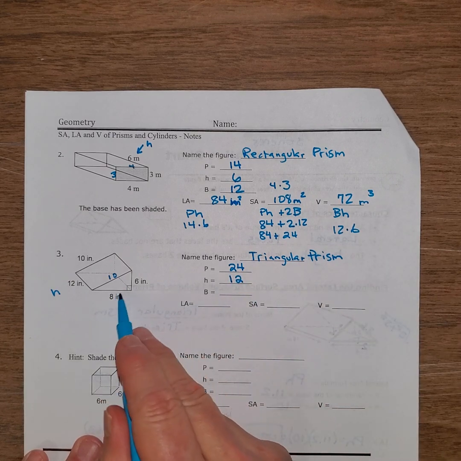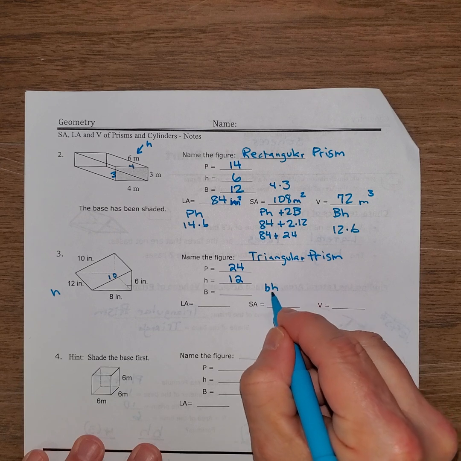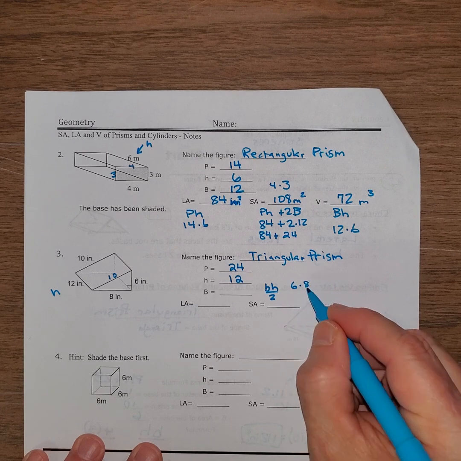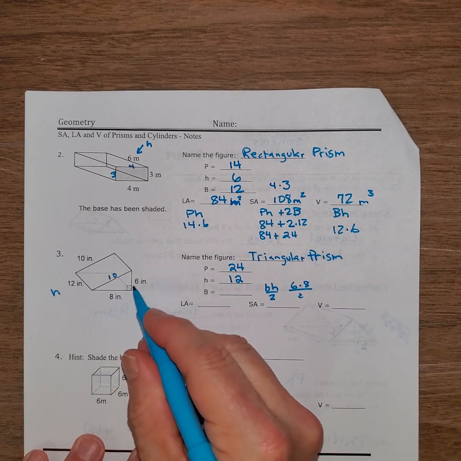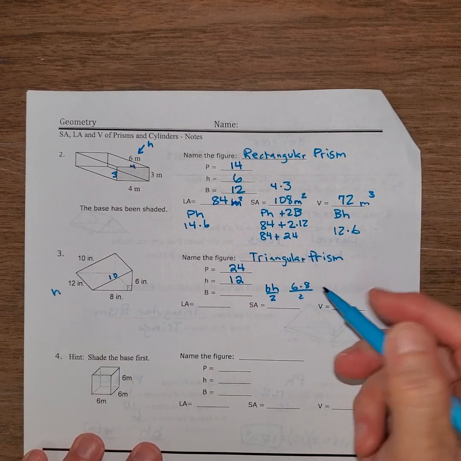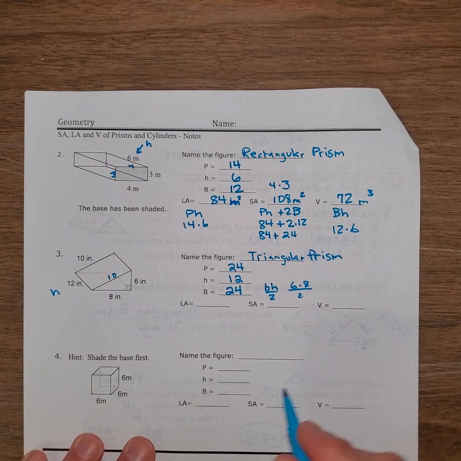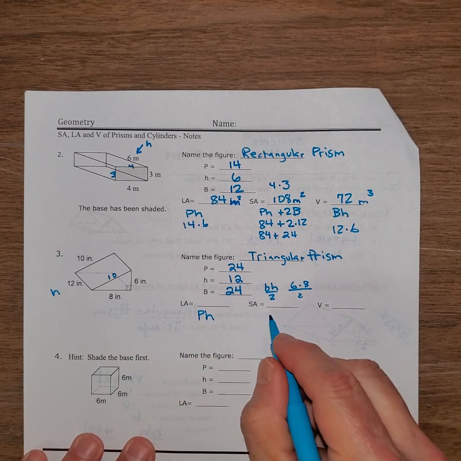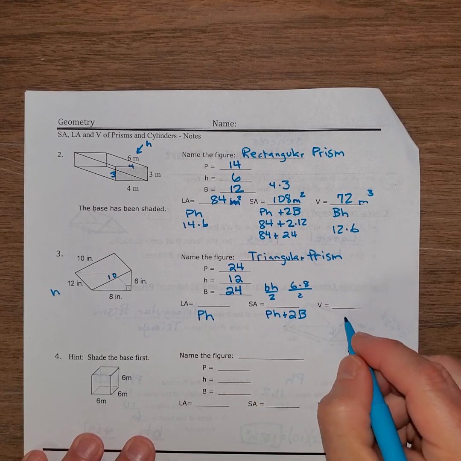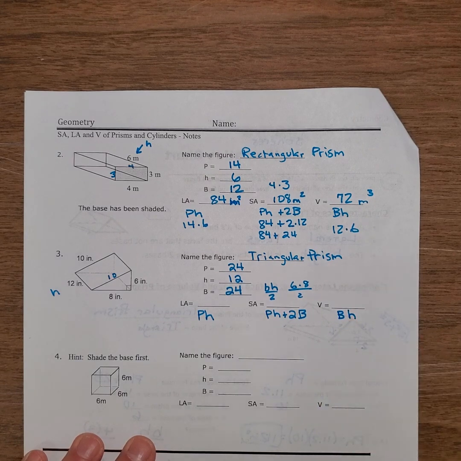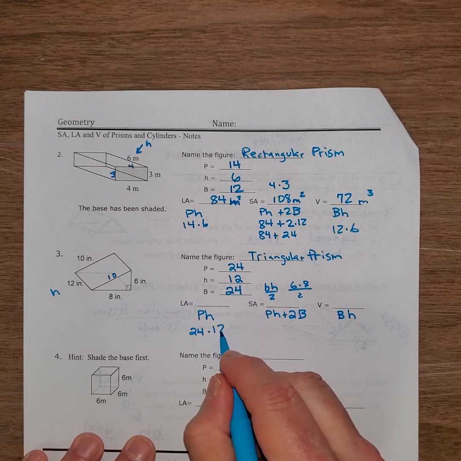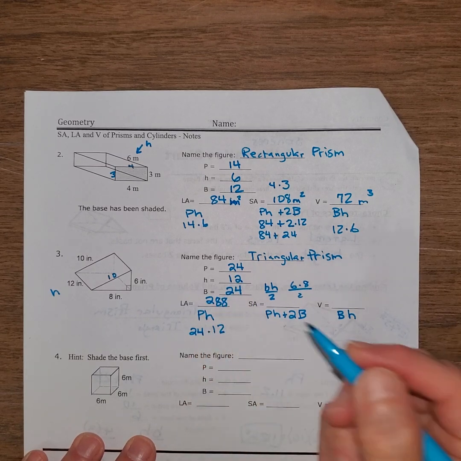And then the base is the area of this base. We're going to do base times height divided by 2 because that's the formula for the area of a triangle. So we say 6 times 8 divided by 2. You use the sides connected to the 90 degree angle, so you can get a base and a height. That's 48 divided by 2, which is 24. Now, once again, pH, pH plus 2B, and then BH. Those are the formulas. Perimeter, 24, times the height, 12, is 288.